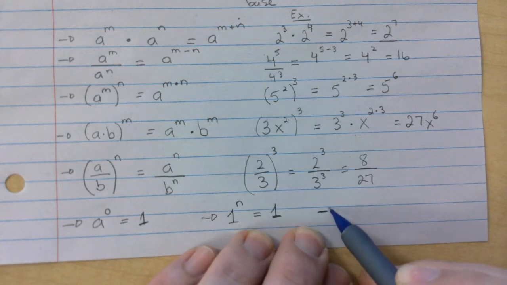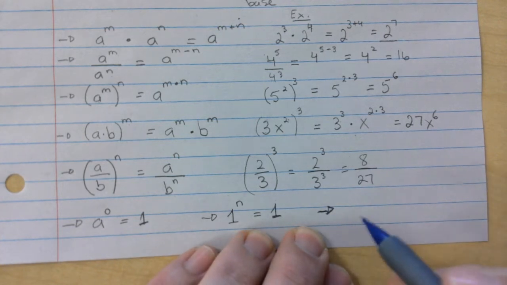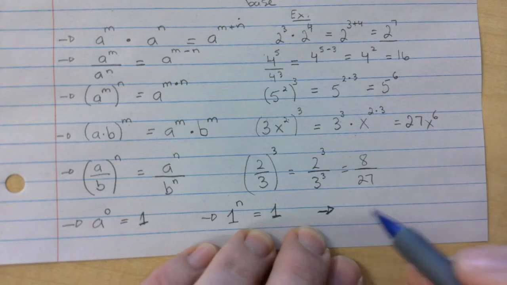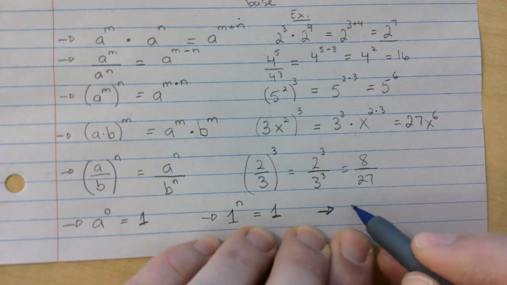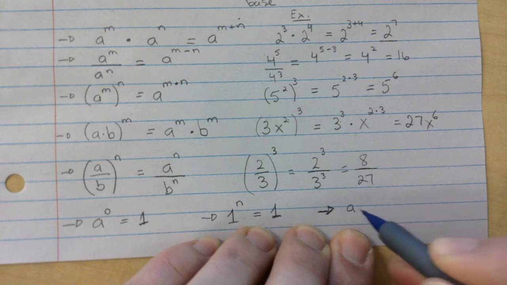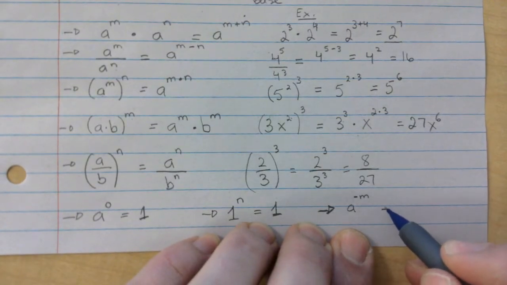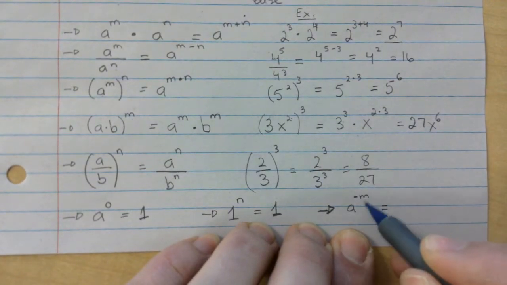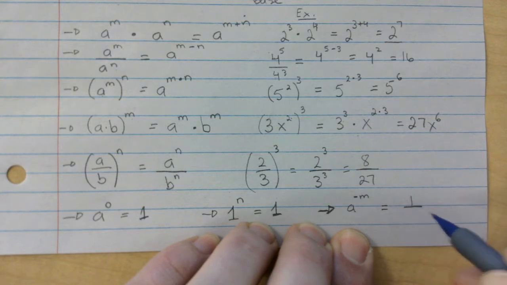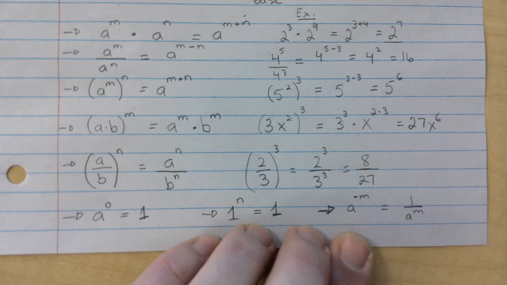And then this is the last one, I promise. I will talk about this more specifically later on, but I will already introduce this. If you have a to a negative power, negative powers, yeah, you'll see how that goes. That is equal to, you can bring this down into the denominator like that, and then the power changes sign. Right?